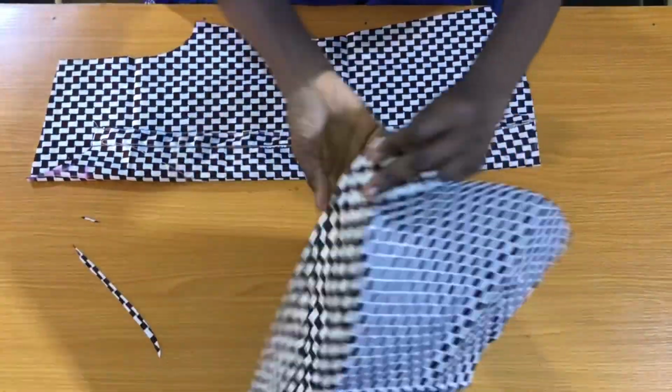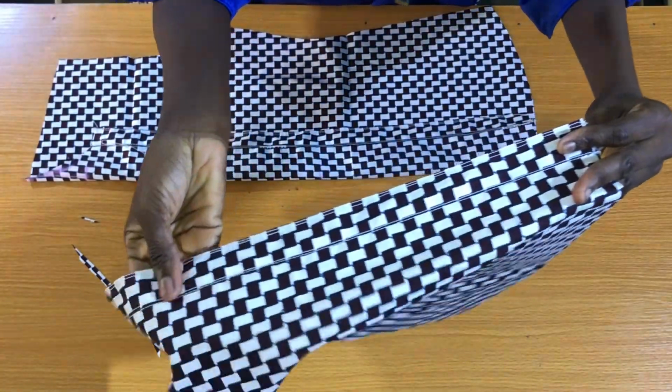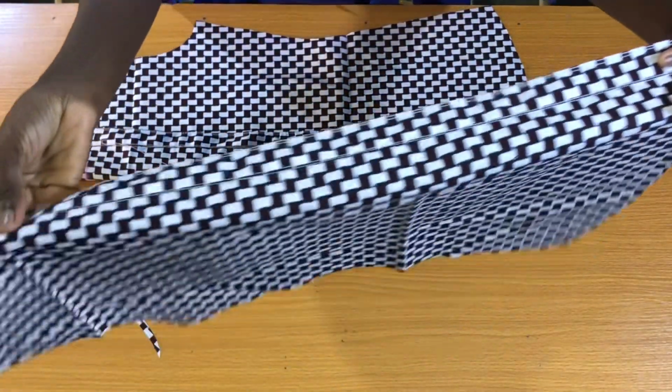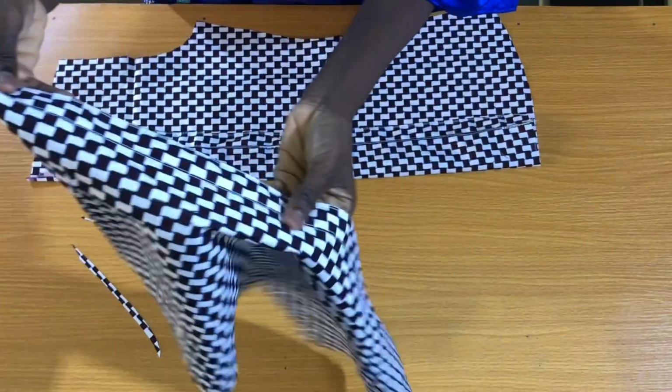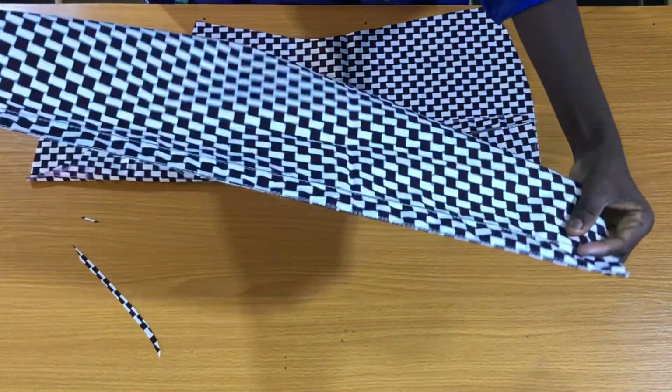So this is how the stitching should be. You can even make a double stitch very close to each other on the edges just to make it look more professional.